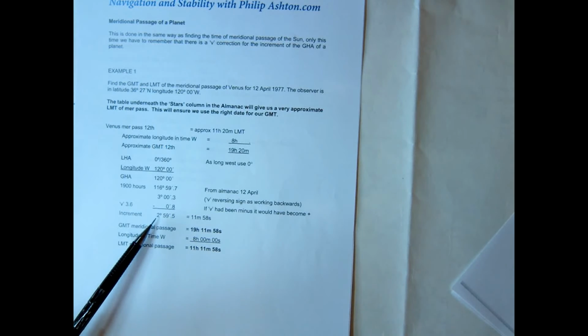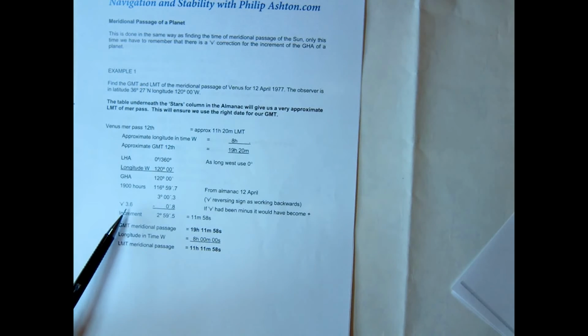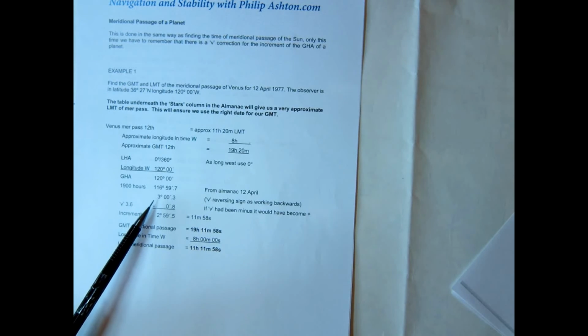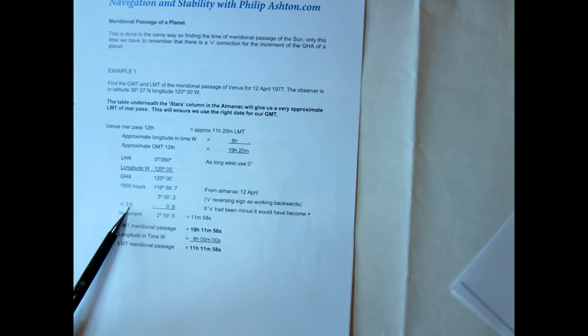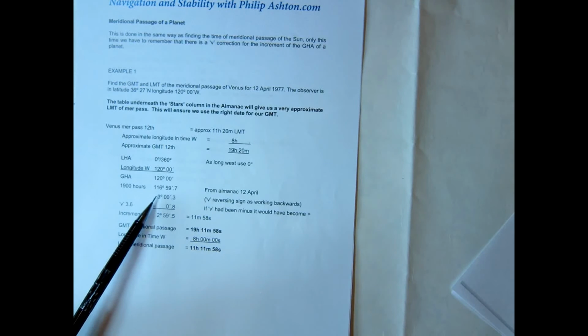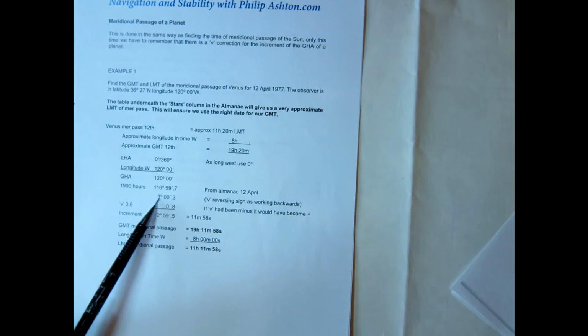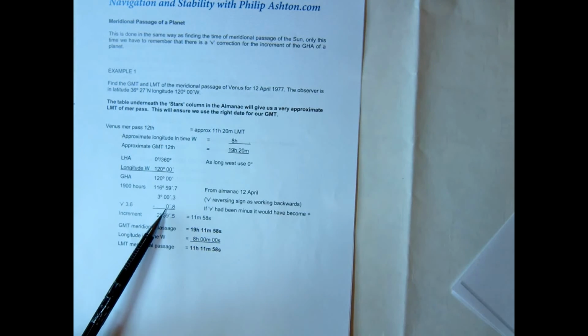So the increment we look for there, we go to the increments at the back, look up 3.6 for this difference here, 3 degrees 0.3. Find that in the back, look up 3.6, and you'll see that the V correction is minus 0.8.